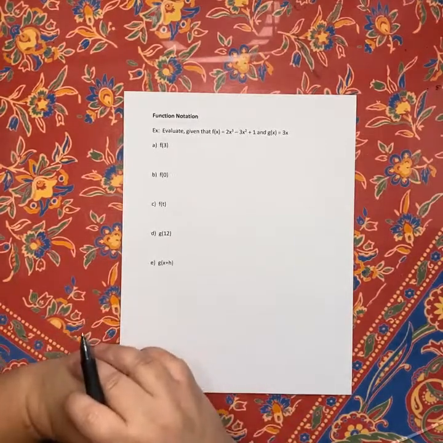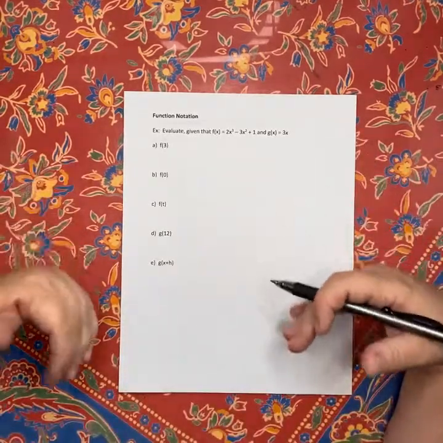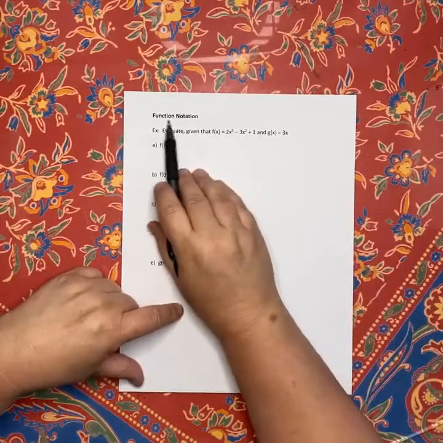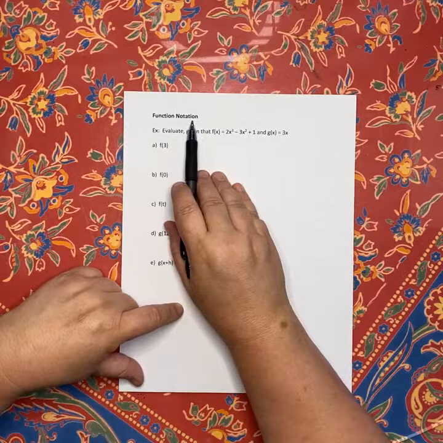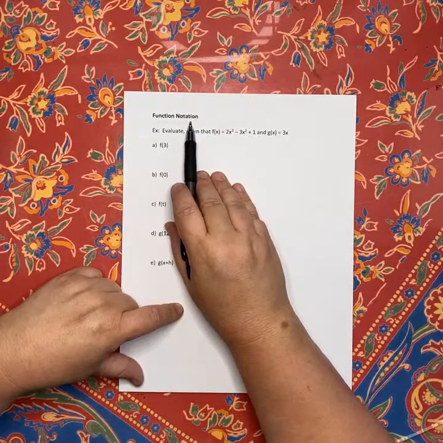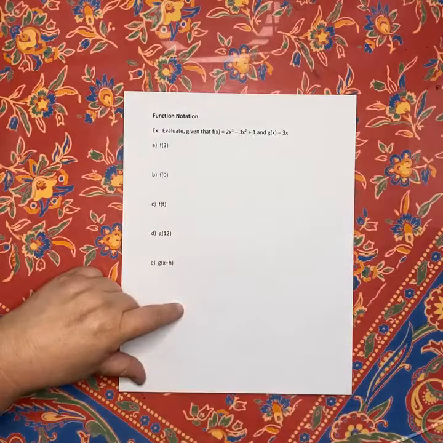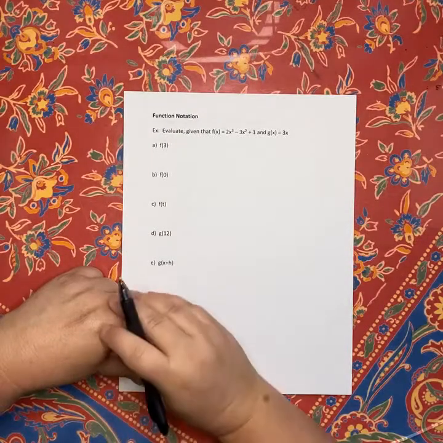So again, this is not an introduction to function notation, although I have given you the name. So you can go ahead and Google this to your heart's delight. So what I'm going to do is assume you're at least familiar with the idea.